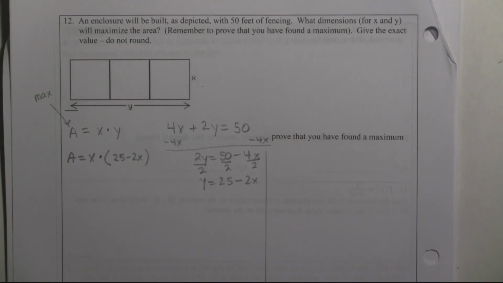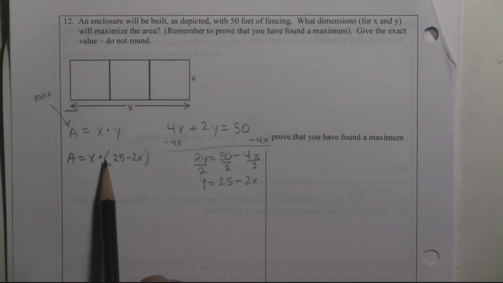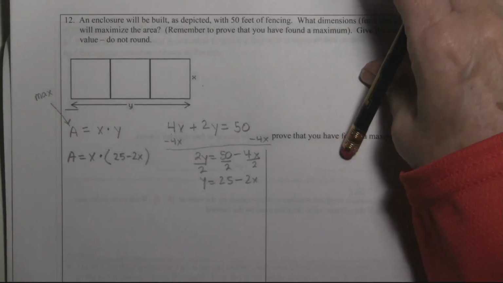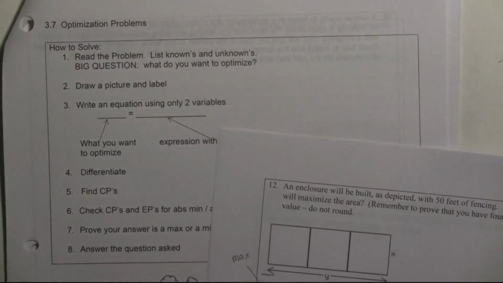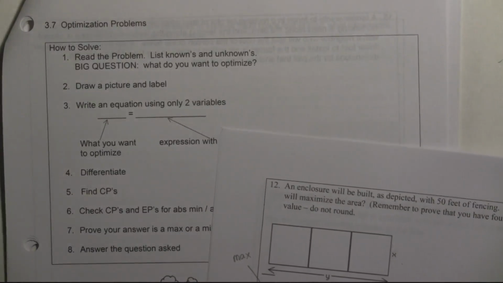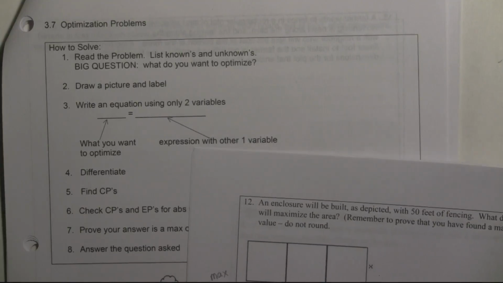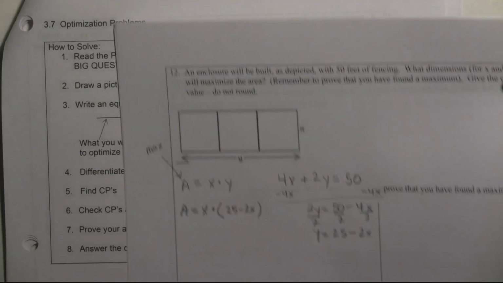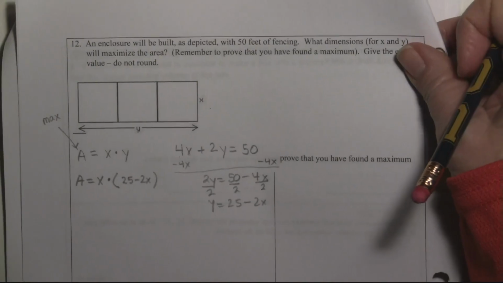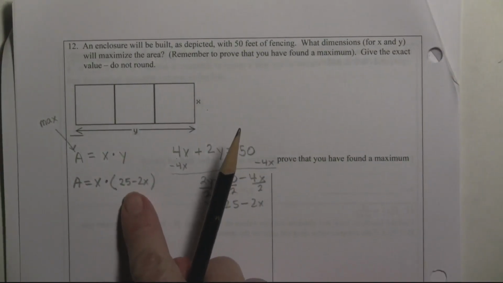Okay, so here we go. Now I have what I would like to maximize on one side. I have one variable on the other side. That's the next thing to do after you get that done, right? So here, writing the equation using only two variables: what you want to optimize on one side would be lovely if you could get it, and on the other side, one variable. I have that. Now find the derivative with respect to x, since that's what I have. So I'm going to find the derivative with respect to x.